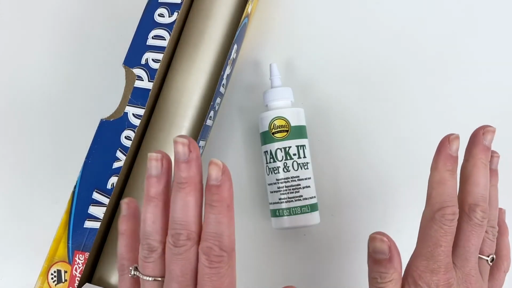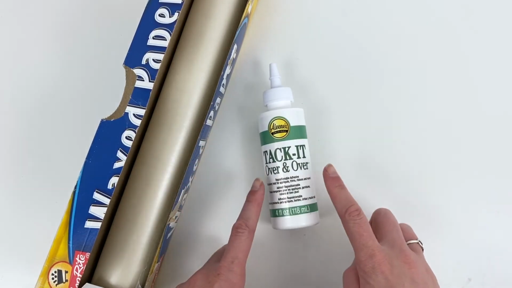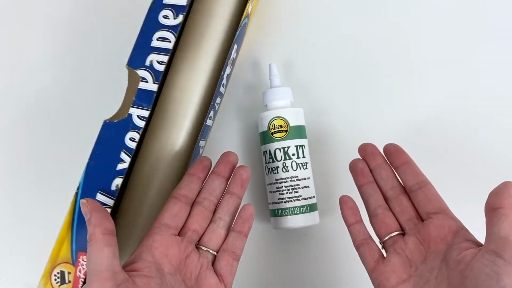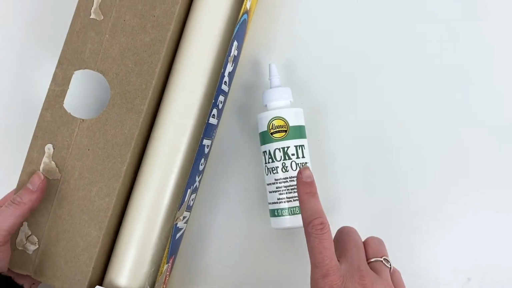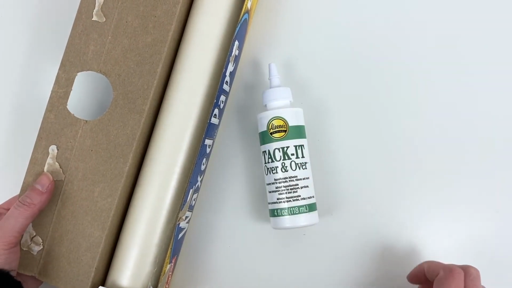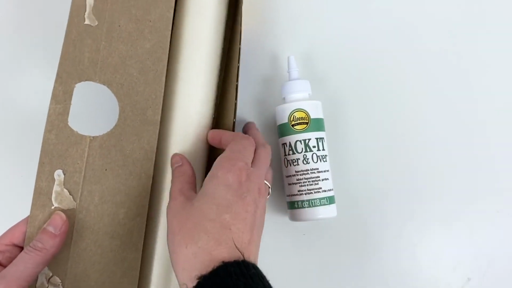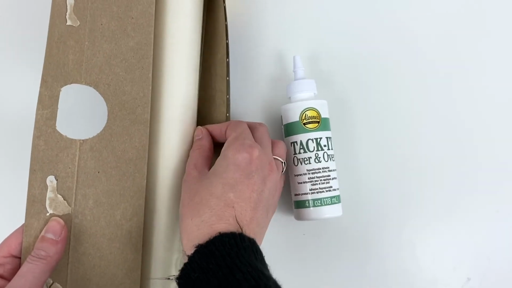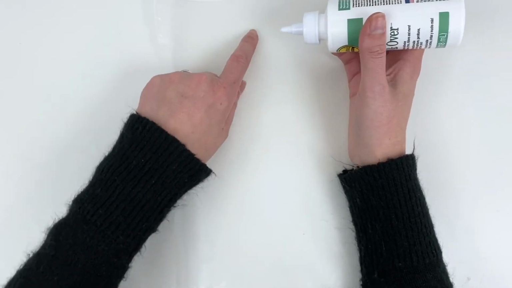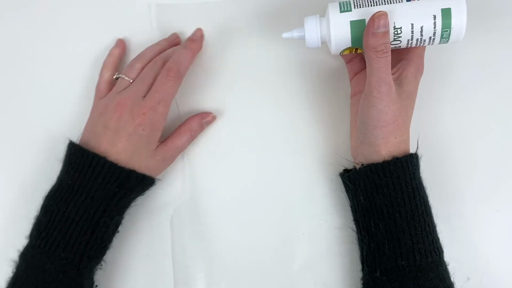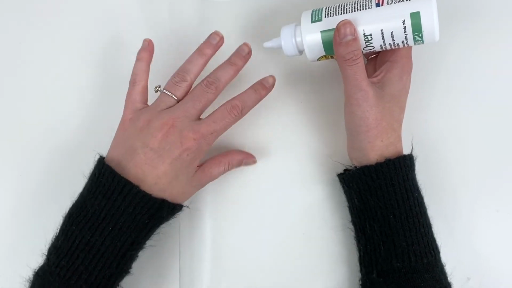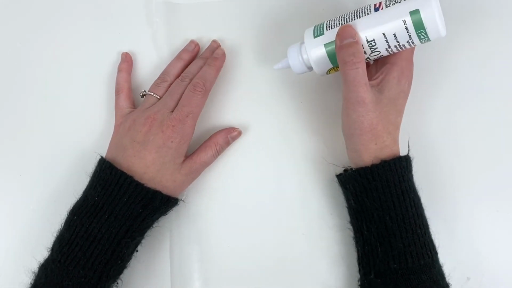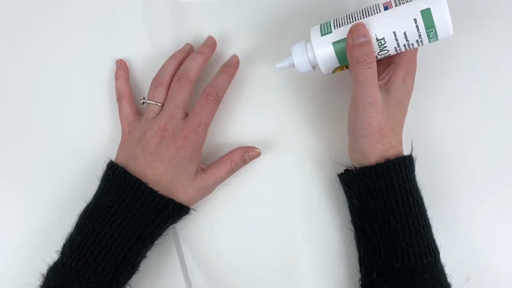All right, you guys, so I'm going to show you just how easy it is to take this Tack-It over and over, and make some homemade glue dots. So all you need for this is obviously your Aleene's Tack-It over and over, and you need wax paper. So I'm going to go ahead and pull out some wax paper. When you make your glue dots, you're going to want to make sure you space them out, because when the glue dries, it does move just a little bit. So if you put them too close together, you'll just have one big giant glue dot.